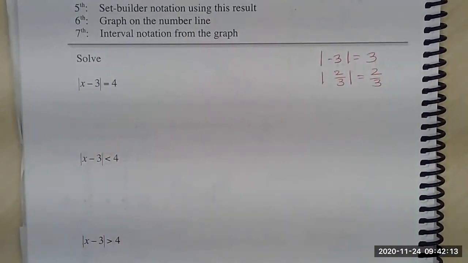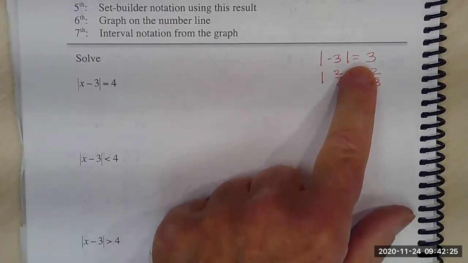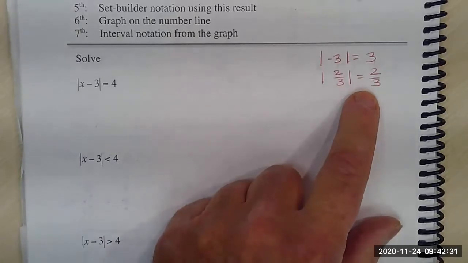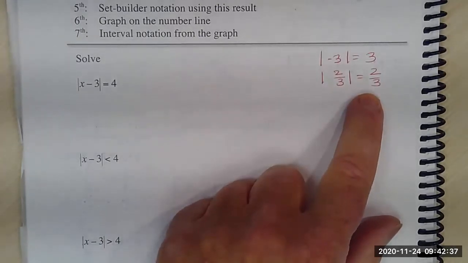So absolute value really talks about a distance on the number line to a particular number from an initial point. I'll say that again. The distance from 0 to -3 is 3. The distance from 0 to 2/3 is 2/3. I said it wrong the first time. They're both positive. Distance is positive.